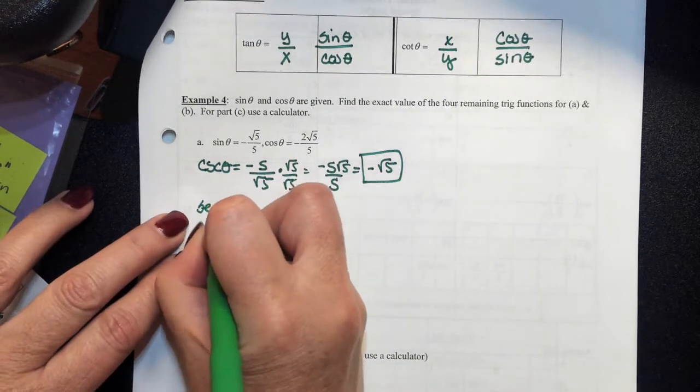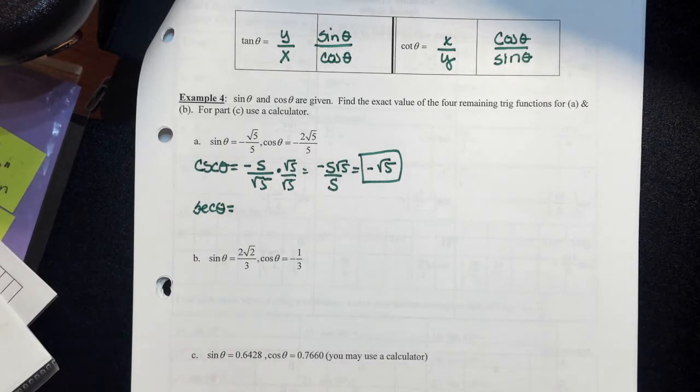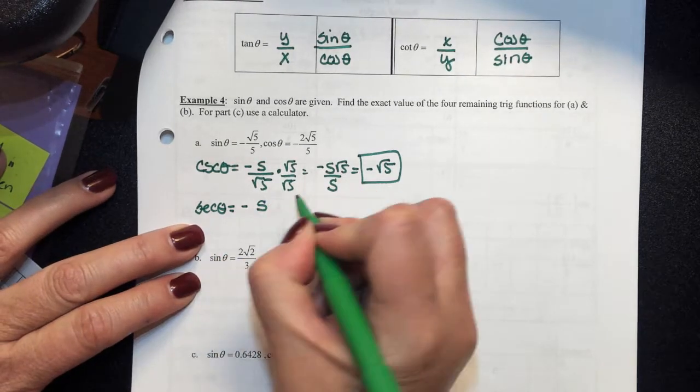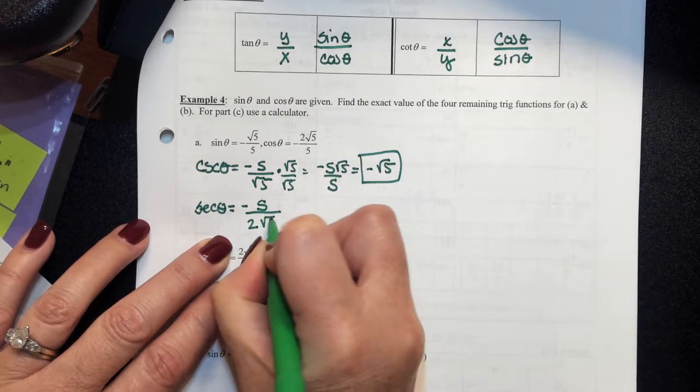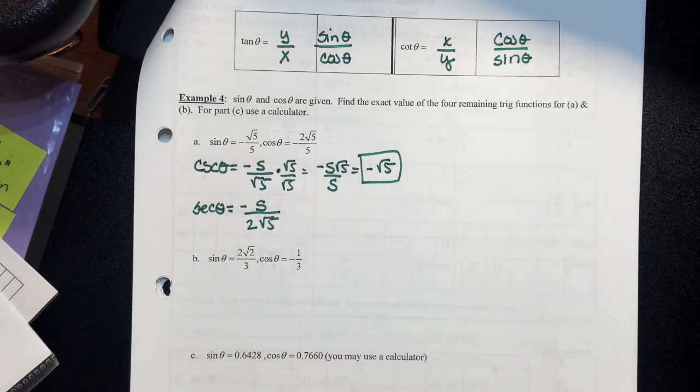Secant. Secant's reciprocal of the cosine. So I just simply have to take the reciprocal of negative 2 square root 5 over 5. How do I rationalize this? I'm going to multiply the top and bottom by what? Square root 5.